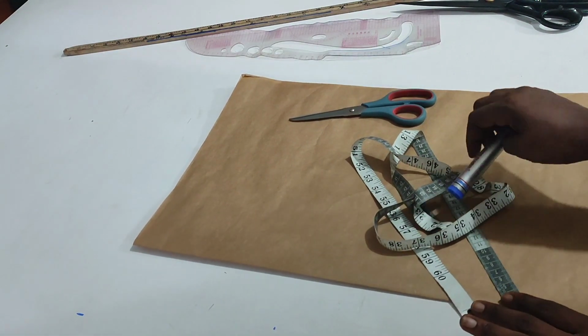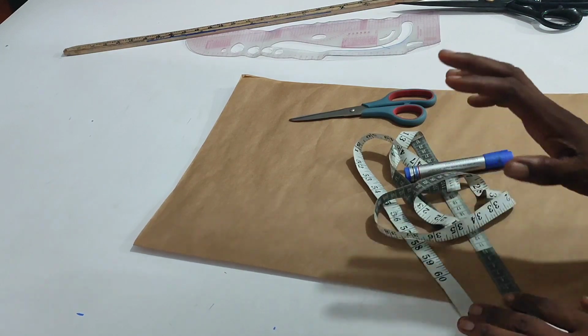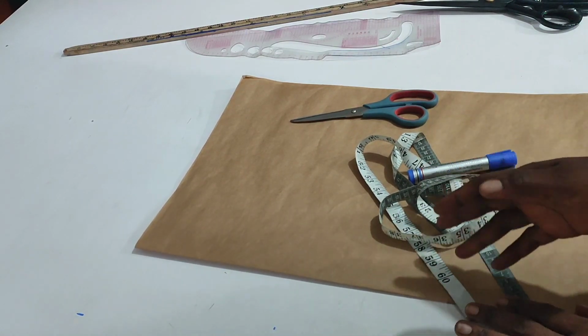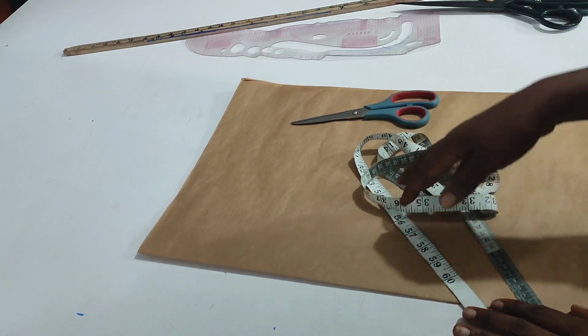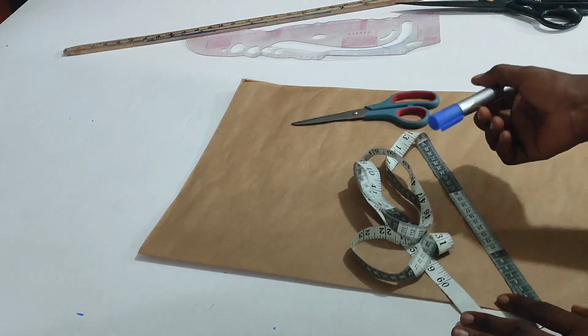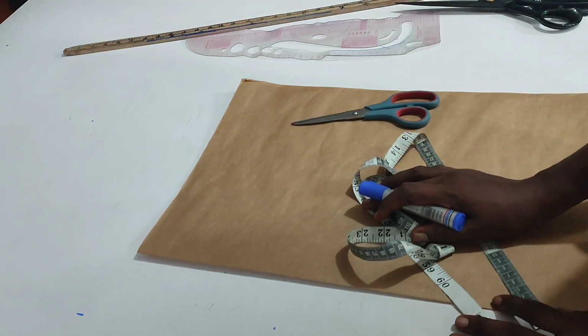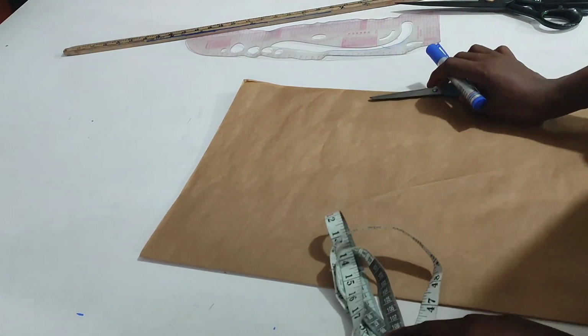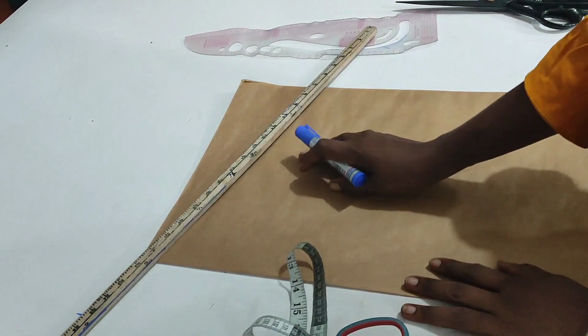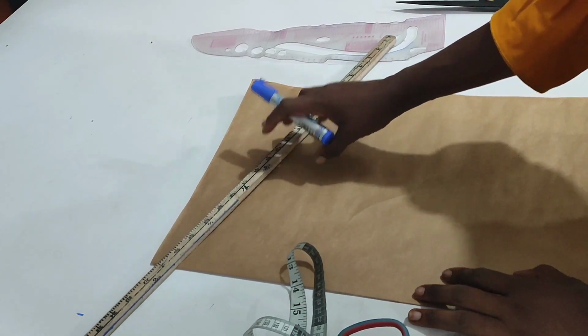So in today's tutorial, we're going to be learning how to draft a simple basic bodice pattern. This is actually the simplest basic bodice you will ever want to do. It is as easy as it is. So let's get started. The first thing we're going to do is to mark our shoulder line, which is our starting line.